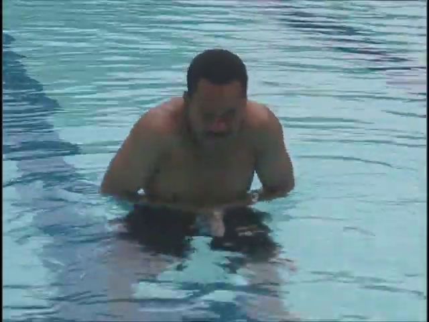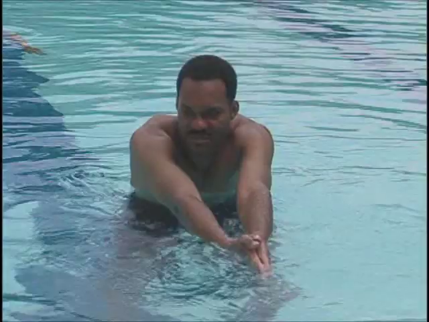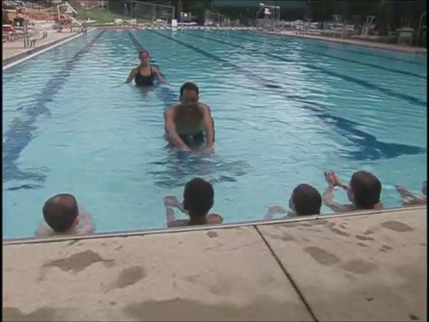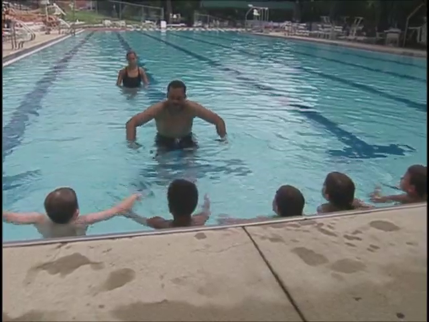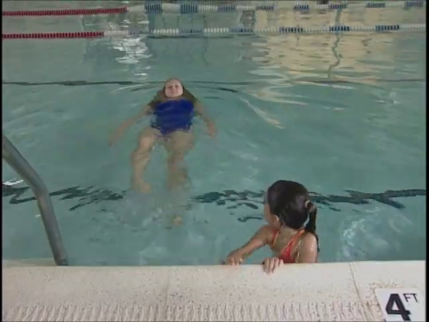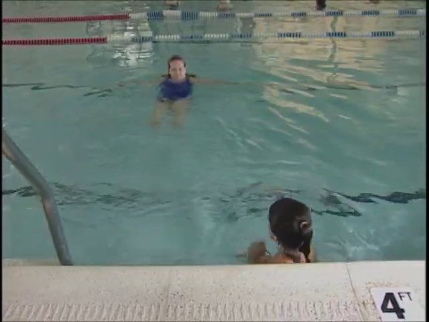With some aquatic skills, such as introducing a new stroke or springboard diving, it may be appropriate to break the skill into parts or steps. Other skills, like the front and back floats, should be demonstrated and practiced as a whole.